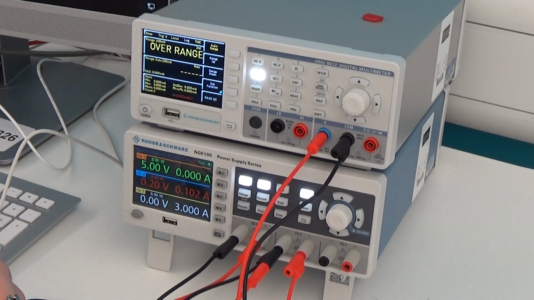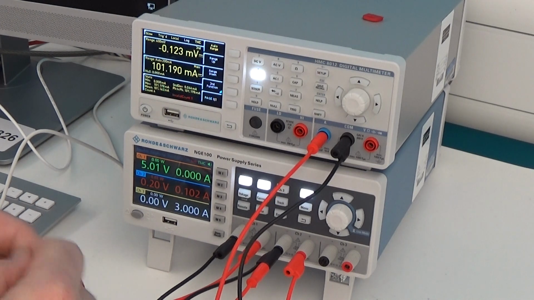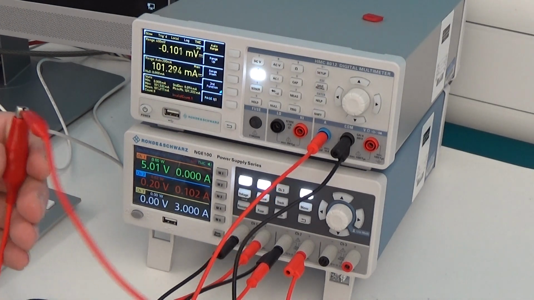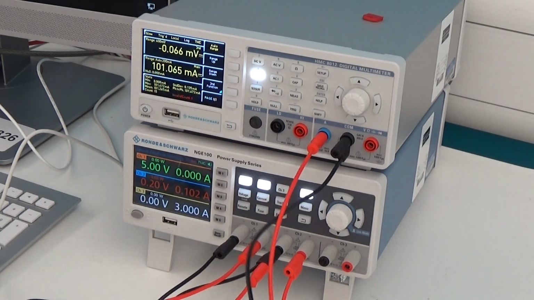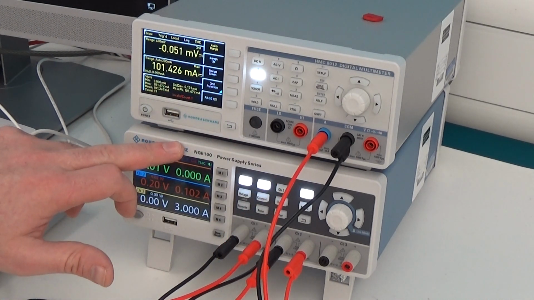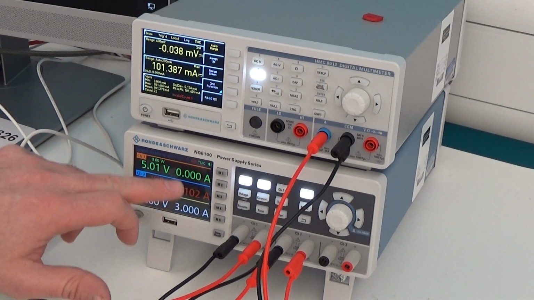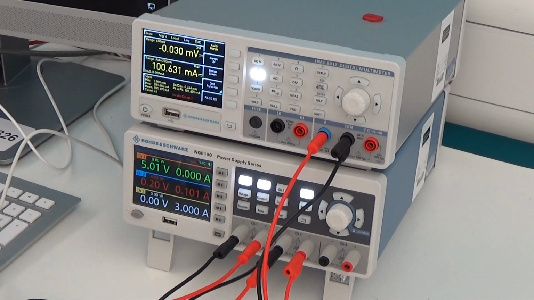As you can see at the moment, as soon as I connect this, there's nothing here. There's no load on this at all. What this is doing is short circuiting the circuit. So the power supply is limiting to 100 milliamps and I'm reading 100 milliamps.